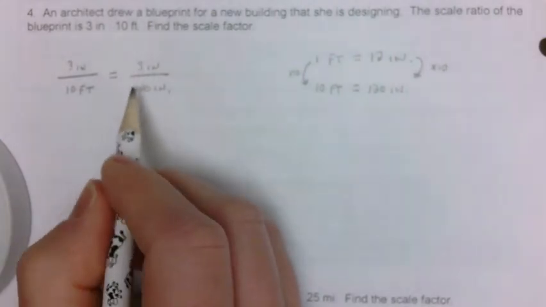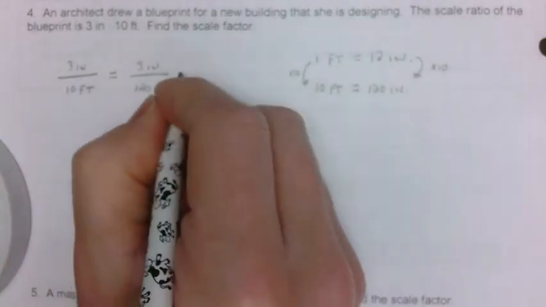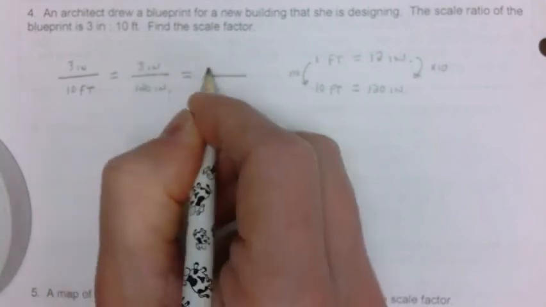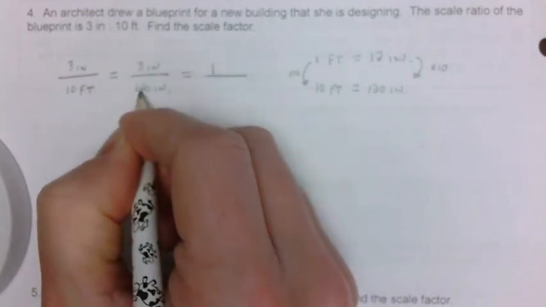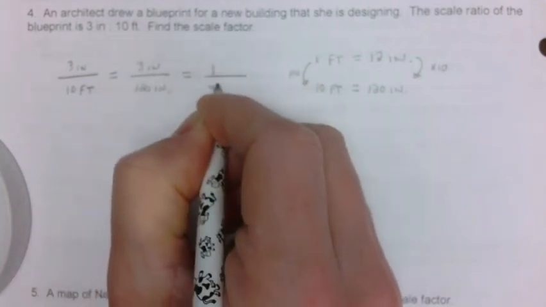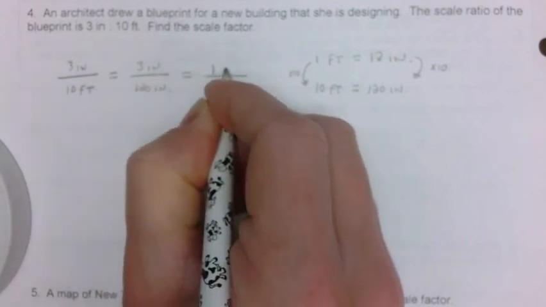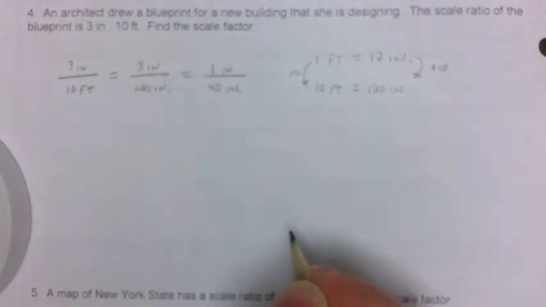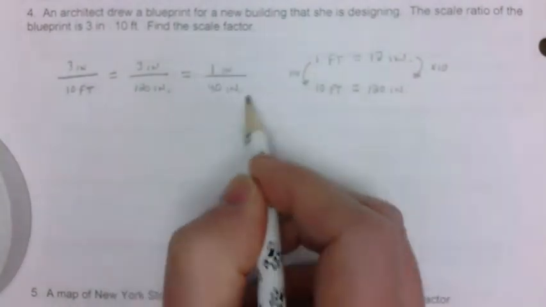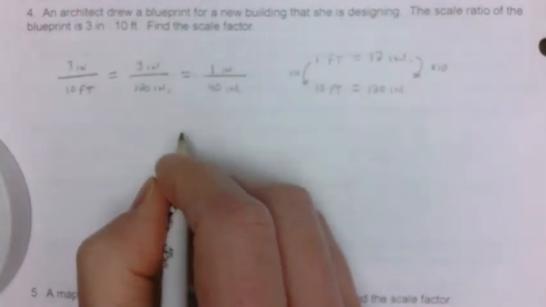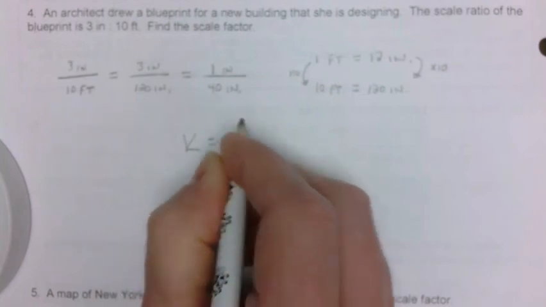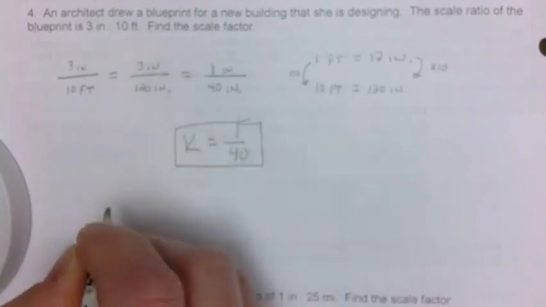Okay, well, notice your numbers here, 3 and 120, you can actually simplify that. All right, 3 goes into itself once, 3 goes into 120 40 times. So this is the same as saying that 1 inch corresponds to 40 inches in actual distance. And now this would be what I use to get my scale factor. K equals 1/40th is the scale factor.